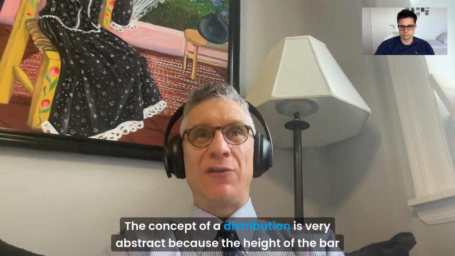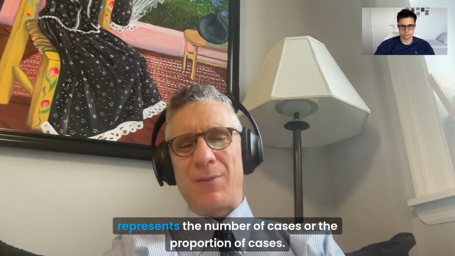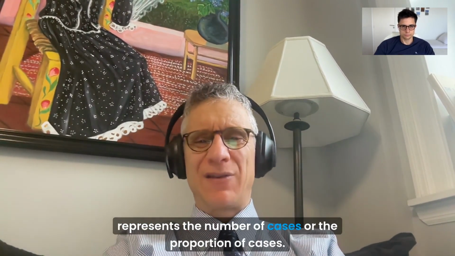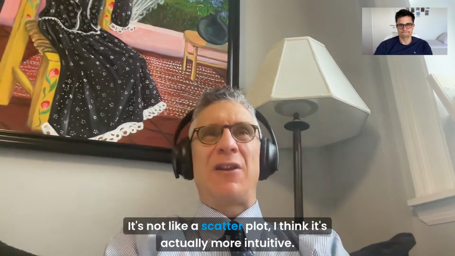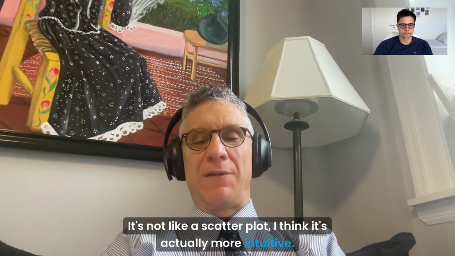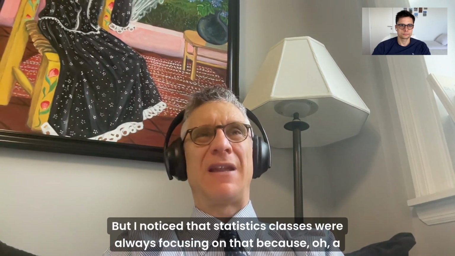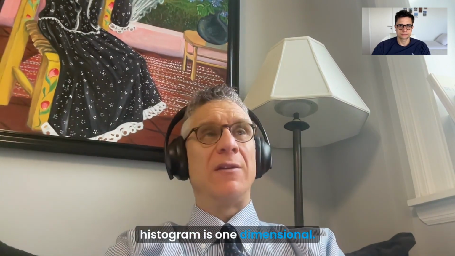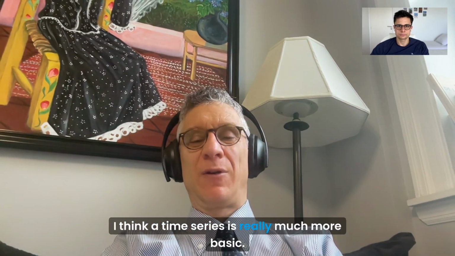The concept of a distribution is very abstract because the height of the bar represents the number of cases or the proportion of cases. It's not like a scatter plot, which I think is actually more intuitive. But I noticed that statistics classes were always focusing on histograms, because a histogram is one dimensional, and what could be more simple than that? I think a time series is really much more basic.